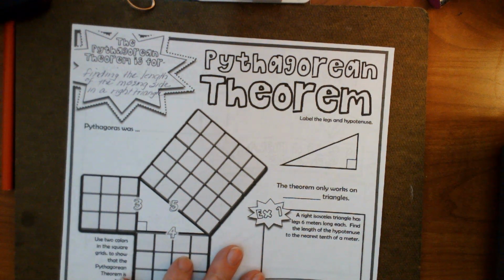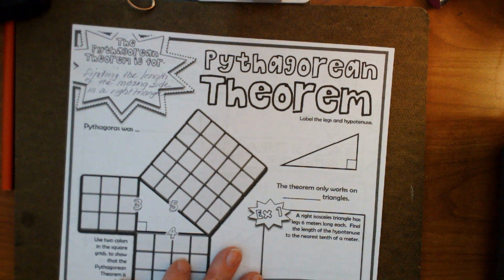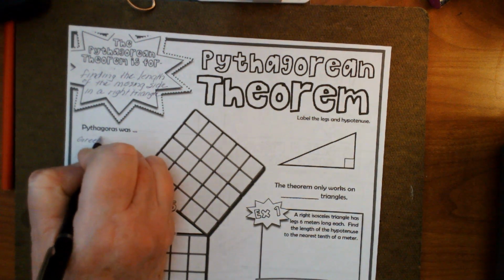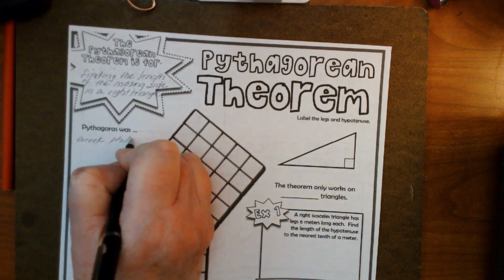Okay, so what we're going to learn is how to find the length that's missing. Pythagoras was a Greek philosopher. We're going to keep it simple.